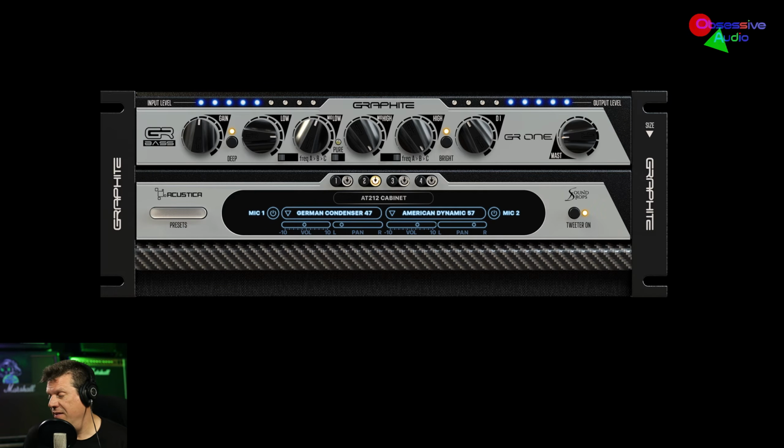So if I bypass it, bypassed. On. Let's say we wanted to go the other way, and we wanted to make it deep, deep, deep. Let's take off the high-end boost. Let's take off the tweeter.